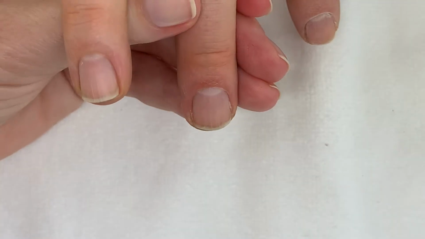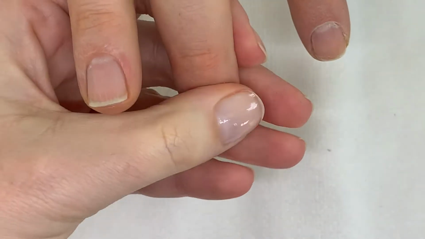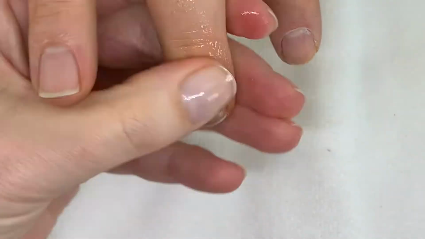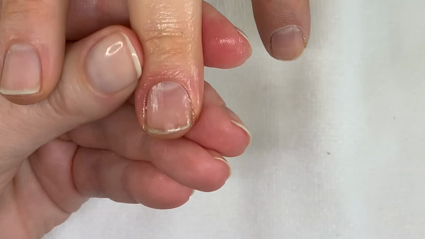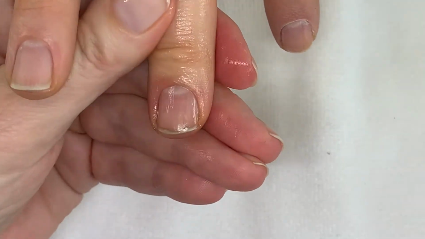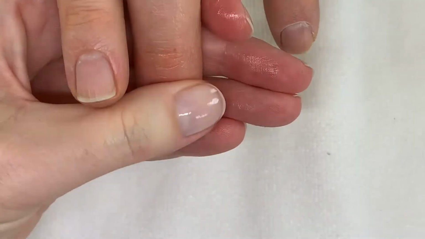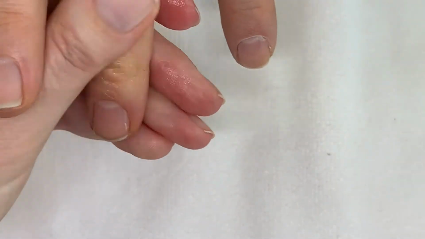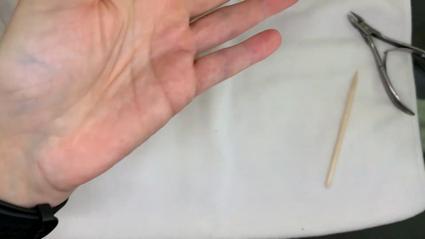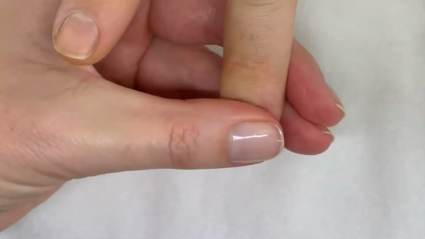So now after this, just a drop. And now you can see that everything looks good. So if that skin is taken care of, it's not going to look ugly without cutting. Okay, let's see the other one. And use the oil.